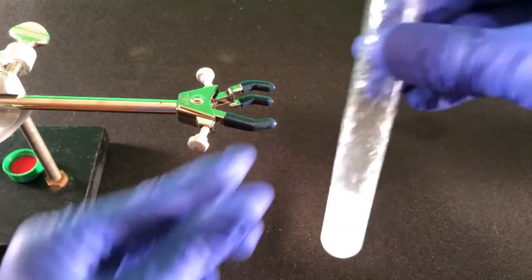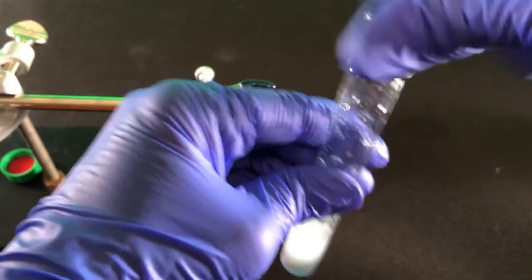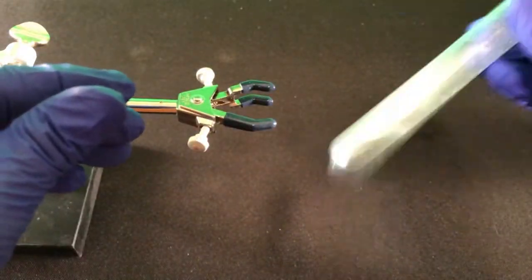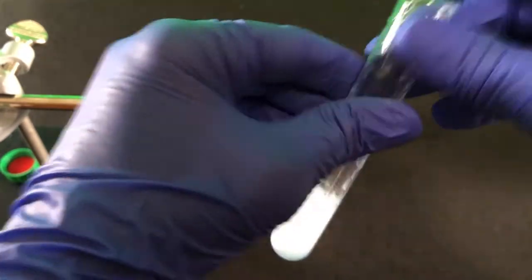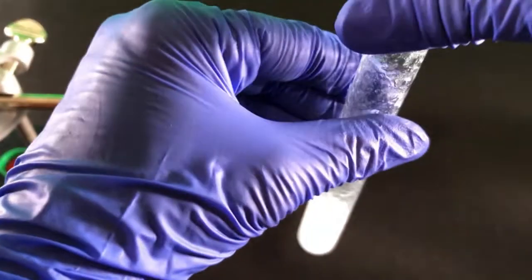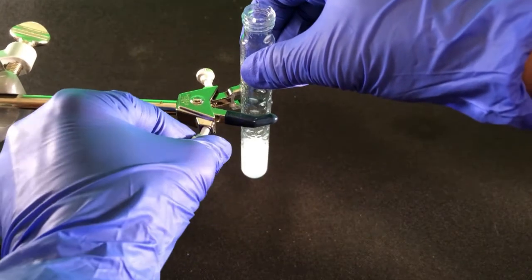Carefully unscrew the cap to release any built-up pressure. Repeat the shaking and venting several times. Set the test tube in a clamp stand and remove the cap once the test tube is secure. Let the layers separate. Ideally, 2 layers with a nice clean interface will quickly form.